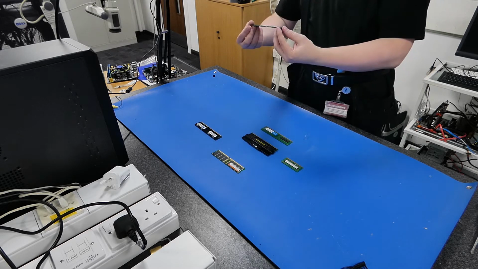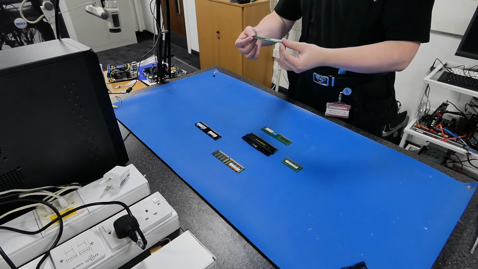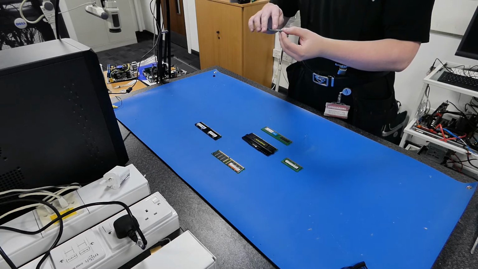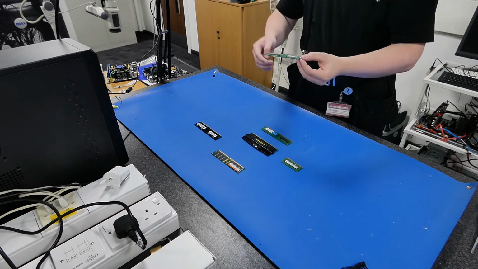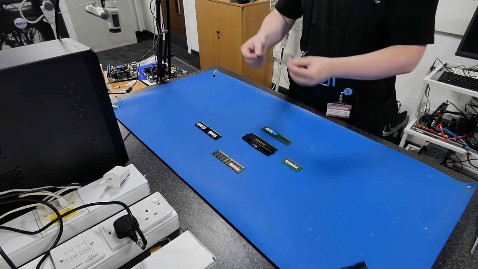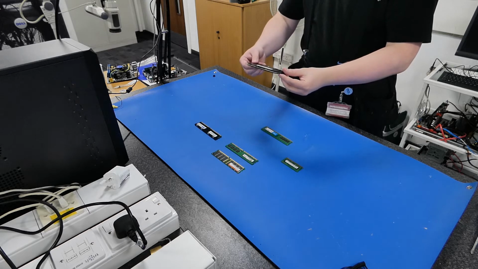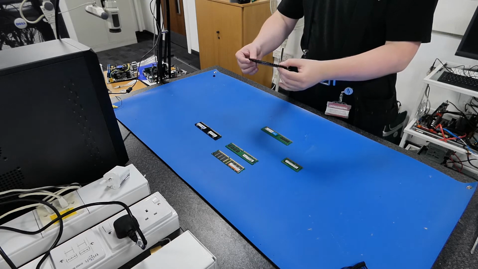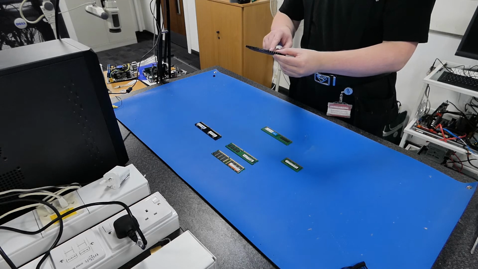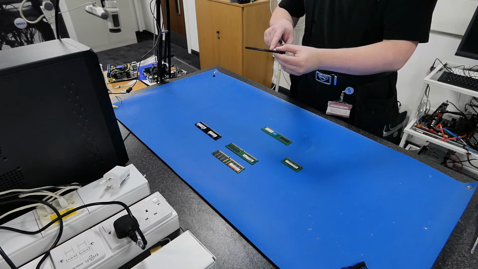Then moving on to DDR2, you can tell that the chips are much smaller than the DDR1 RAM. To tell DDR2 RAM from DDR3 and DDR4, you'll usually see on the sticker PC2 written somewhere. That's your DDR2 RAM. DDR3 RAM, this has a heatsink attached. You can tell it's DDR3 by the label on the back. It will also tell you the size and the frequency and the clock speed of the RAM.